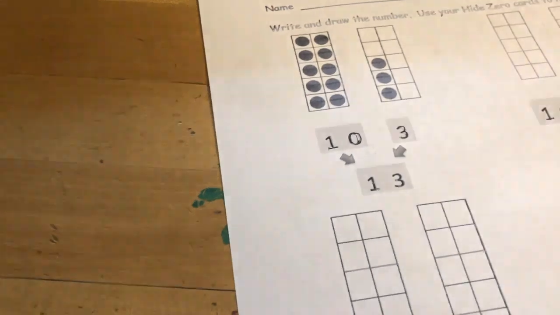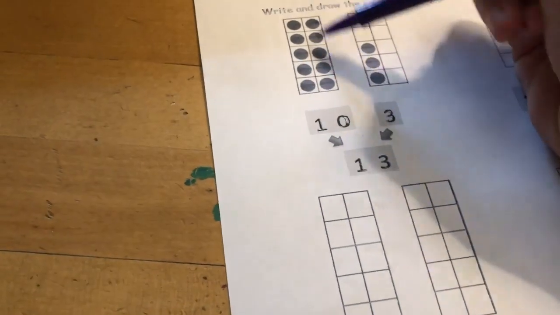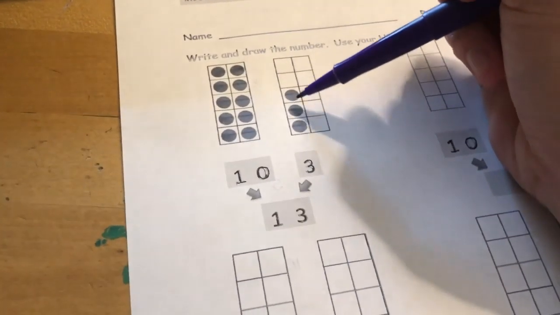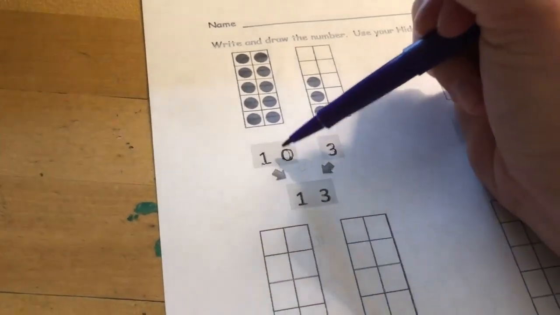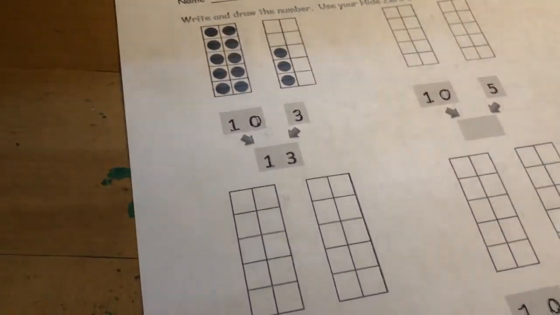Okay, so if we look here, they saw the 10 and they colored in 10 circles. And then they saw the 3 ones are loose ones, so 10 and 3 come together to make 13.